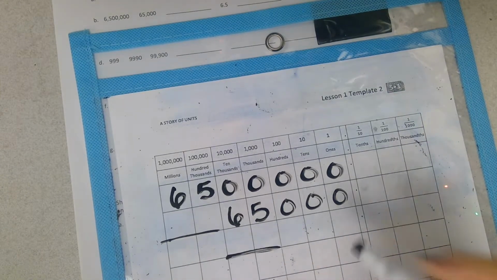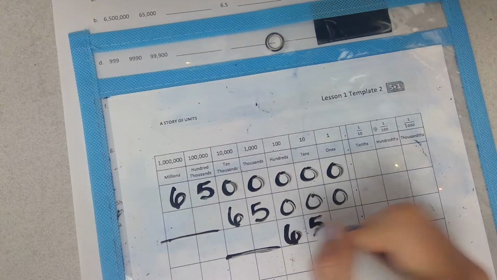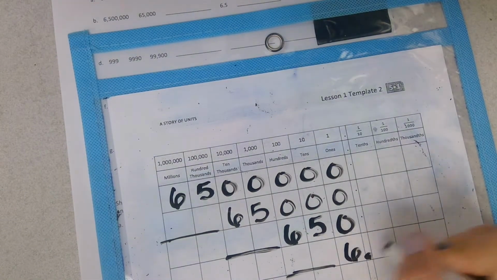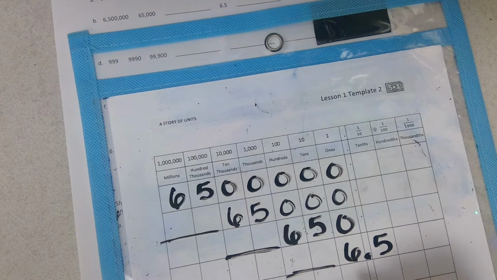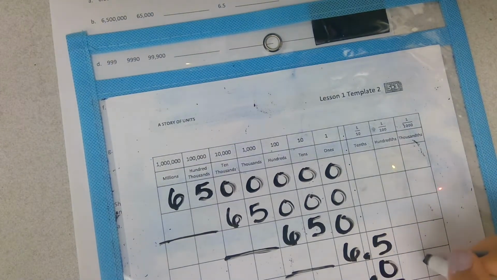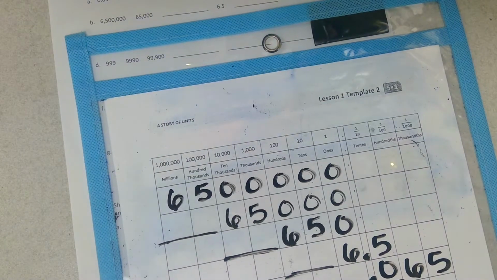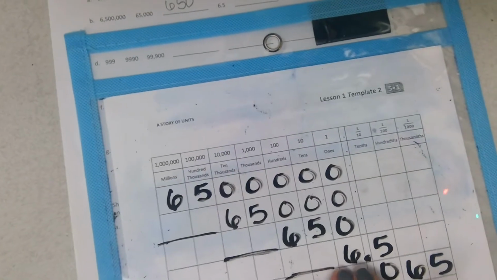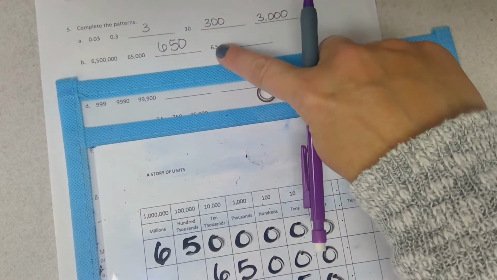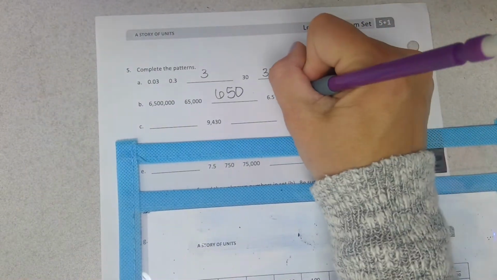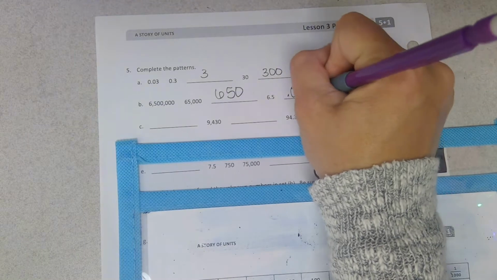So I want to move 2 place values and then have my number here. Okay, and so when I do this, if I did this correct, I'll have 650. My next number is 6.5, which is what it says. And then my last one is going to be 0.065 or 65 thousandths. And I'm going to go ahead and write that in.